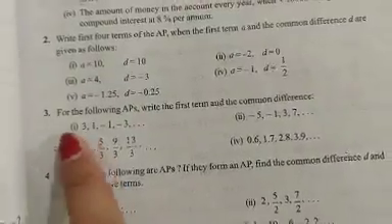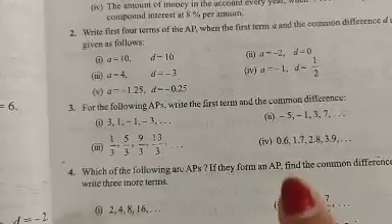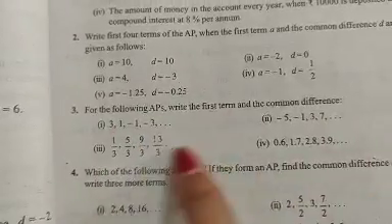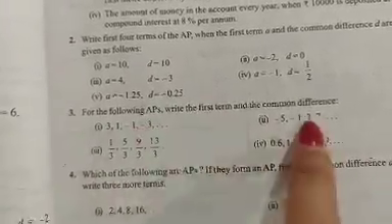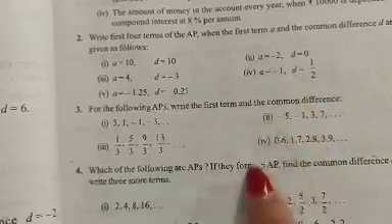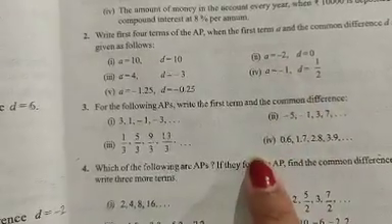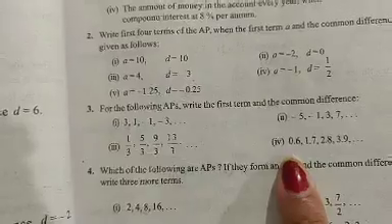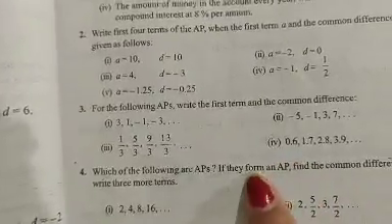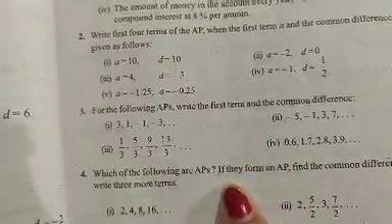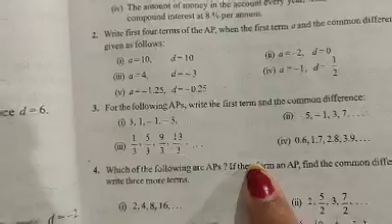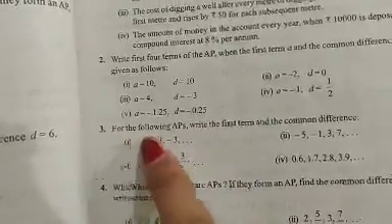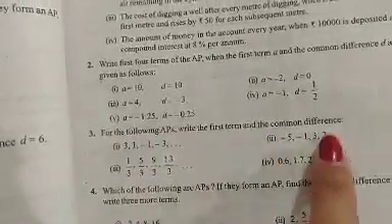See the next question, question number 3. For the following APs, this is given that the first, second, third and fourth lists of numbers are in AP. Okay, if any list of numbers is in an AP, then it has the same common difference. So for the following APs, write the first term and common difference.